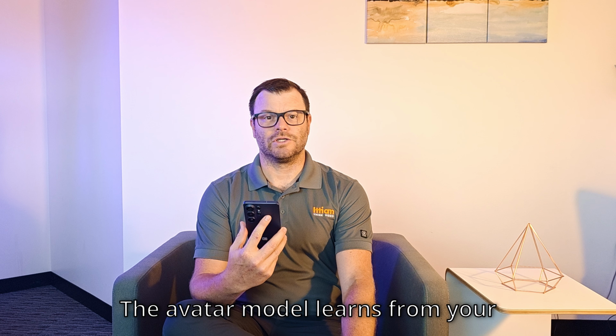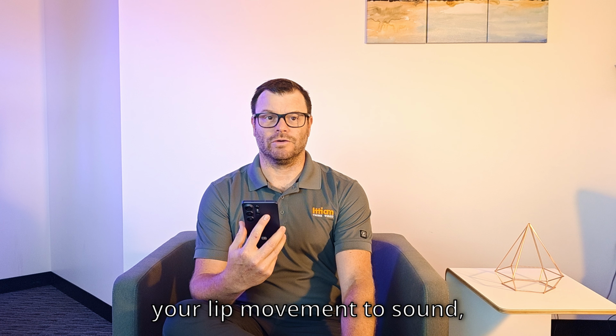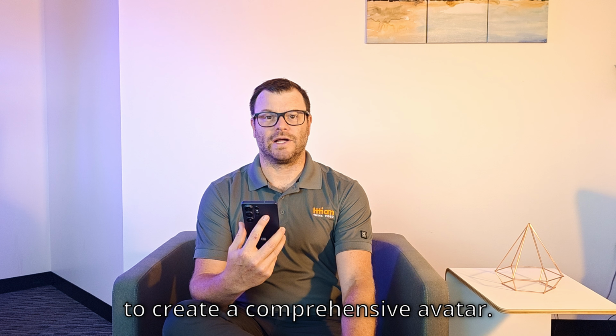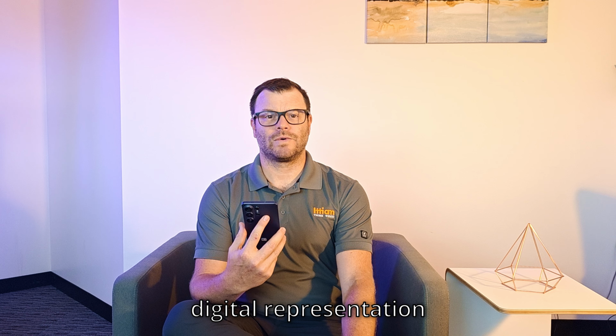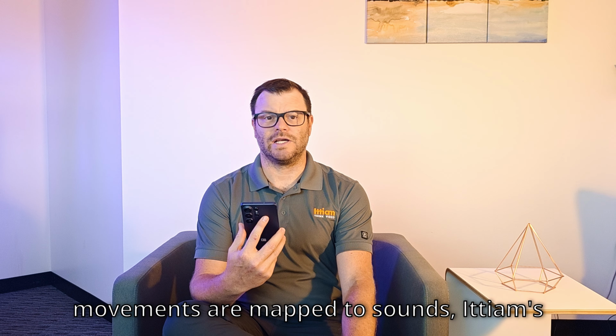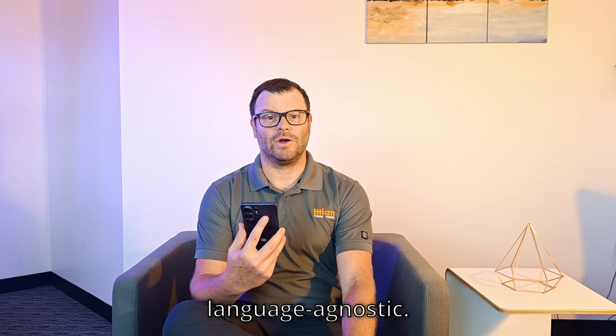The avatar model learns from your speaking patterns, mapping your lip movement to sound, head positioning, and facial expressions to create a comprehensive avatar. All these attributes combine to create a digital representation that is uniquely yours. One important note is that because lip movements are mapped to sounds, Ittiam's avatars are inherently language agnostic.